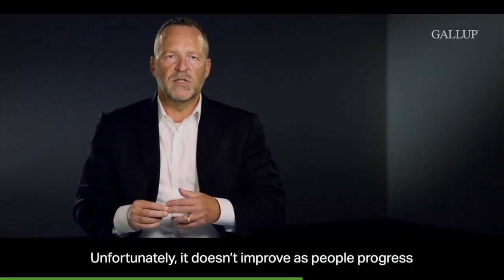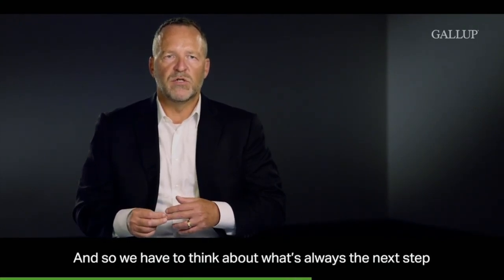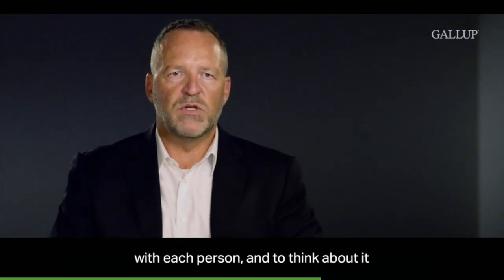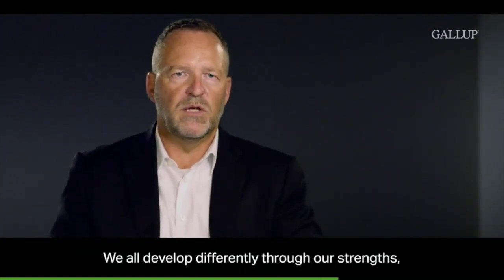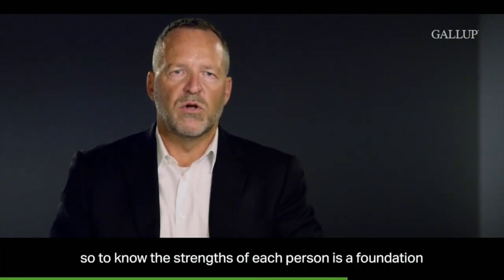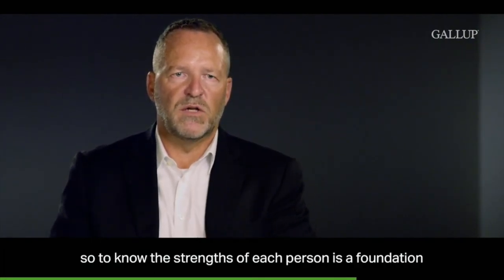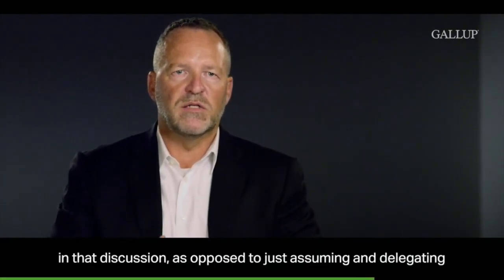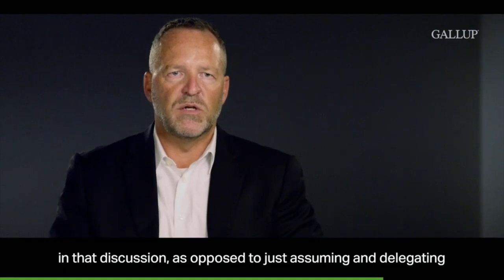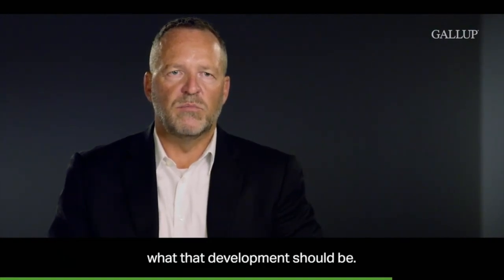Unfortunately, it doesn't improve as people progress. And so we have to think about what's always the next step with each person and to think about it from an individual perspective. We all develop differently through our strengths. So to know the strengths of each person is a foundation for getting development right and involving the person in that discussion as opposed to just assuming and delegating what that development should be.